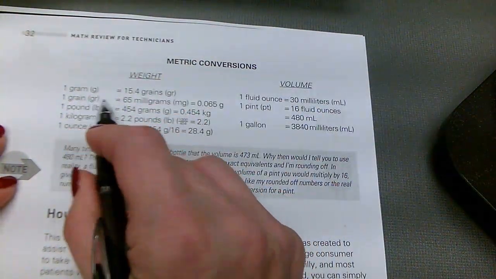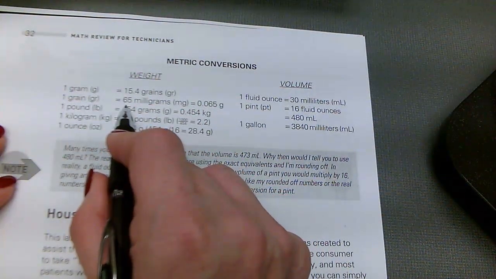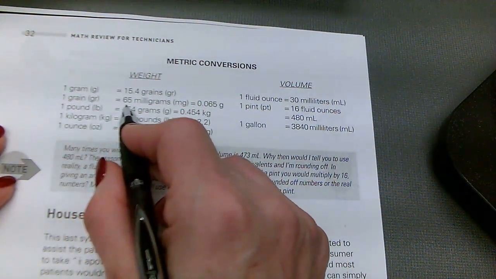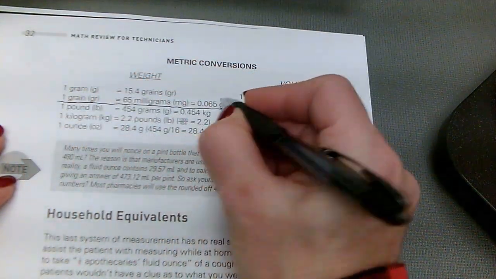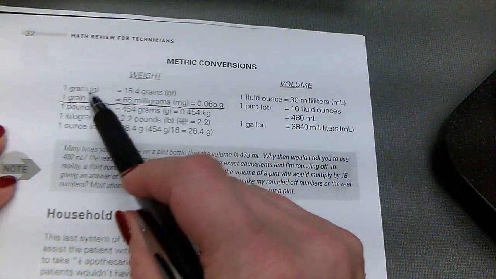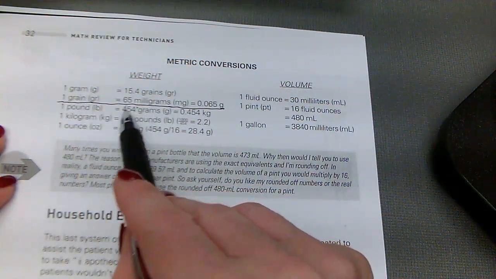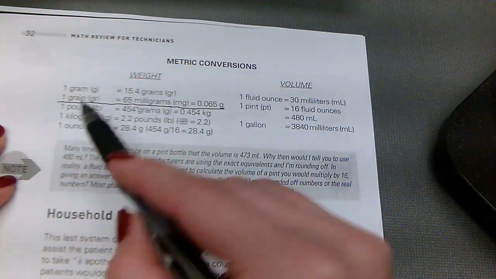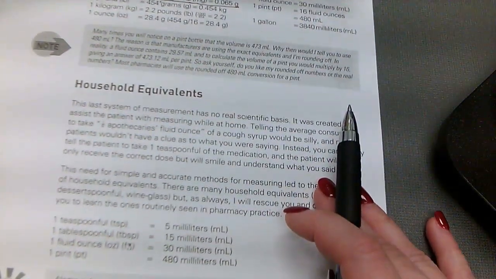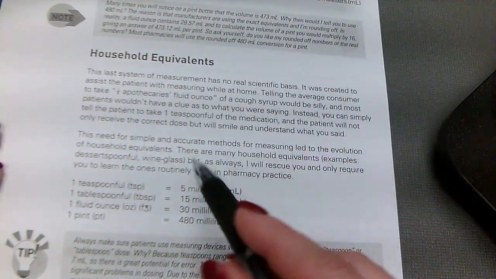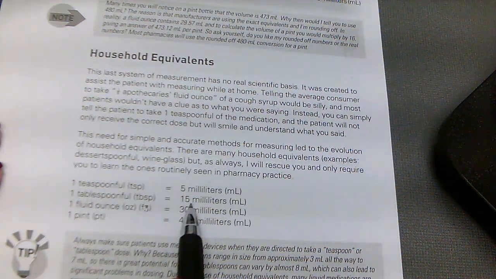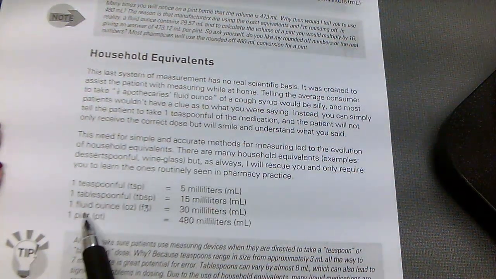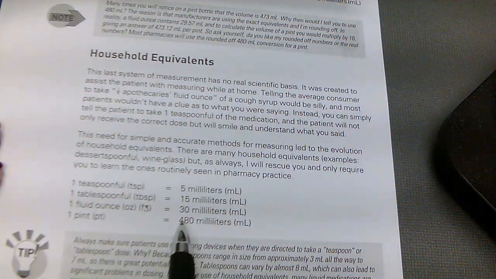Like I said, here's grains. This is 65 instead of 60. So let's go ahead and go with the 65 when we're calculating, since it's reported right here. So 1 grain is equal to 65 milligrams. A few really important ones are located down here. There's 1 teaspoon and 5 milliliters. 1 tablespoon is equivalent to 15 milliliters. 1 fluid ounce is 30 milliliters, and 1 pint is 480 milliliters.